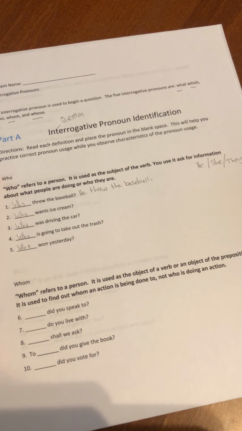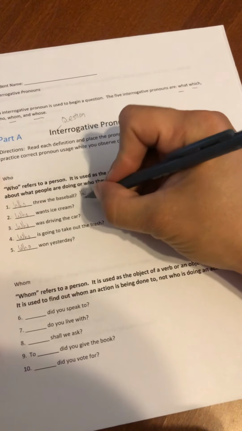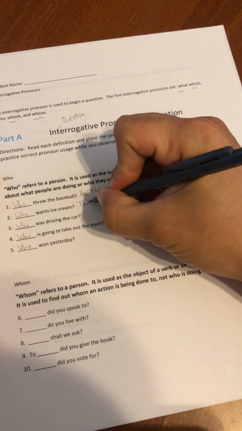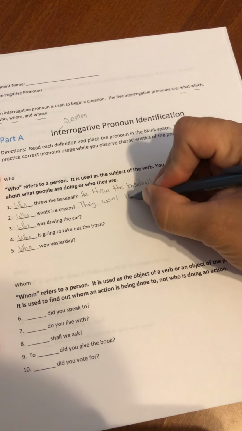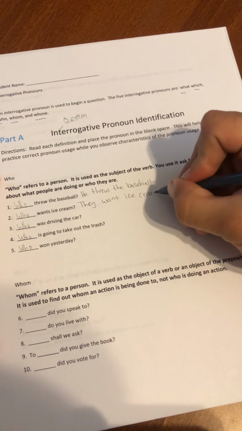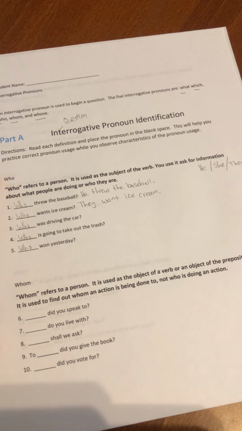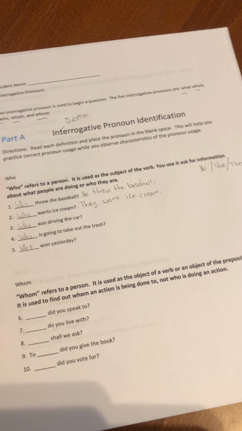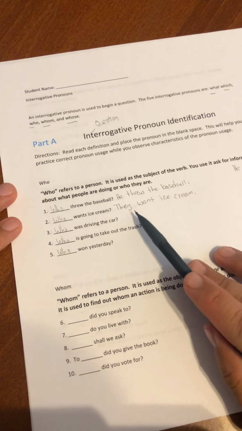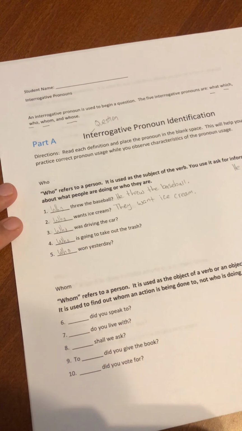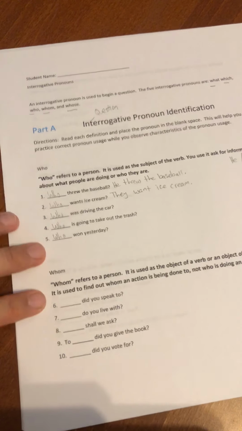I can do the same thing for number 2. Who wants ice cream? They want ice cream. And that sentence also makes sense. So when I ask a question and I can replace it with he, she, or they when I answer the question, then I know I've used who correctly. Also remember that who is referring to the subject of a verb, not the object, which is what we're going to look at for the second part.